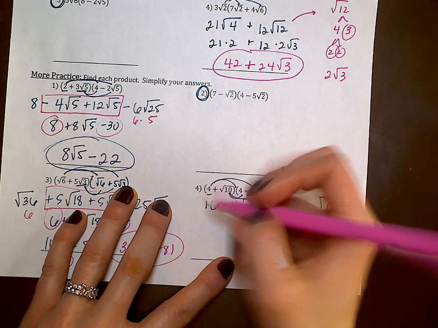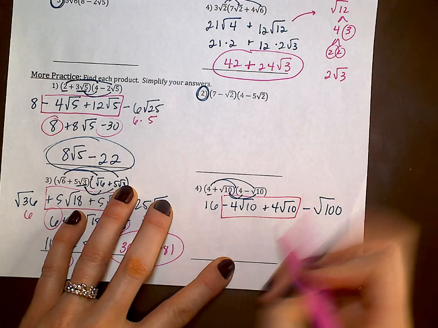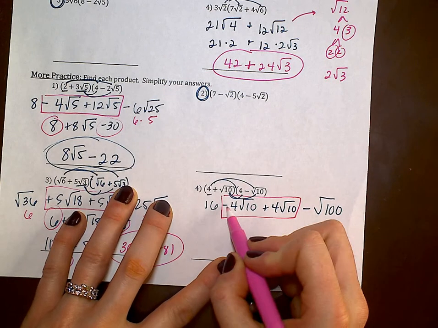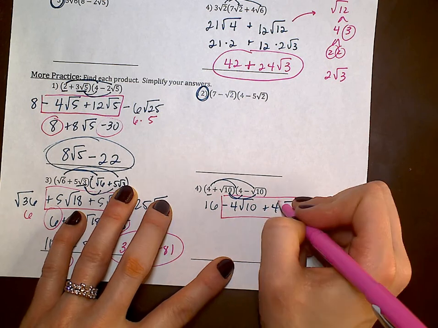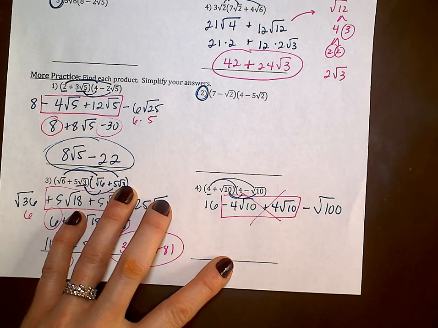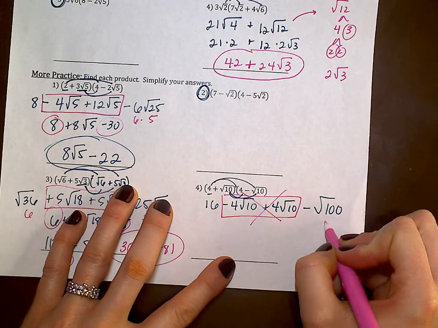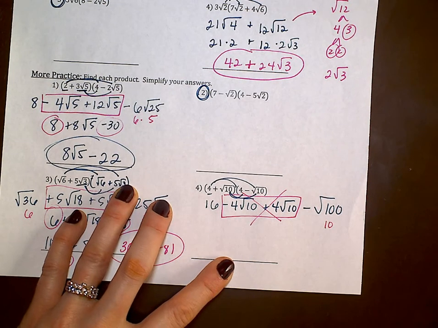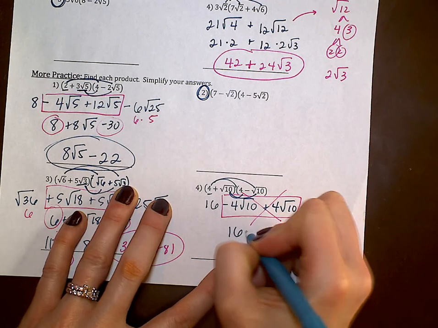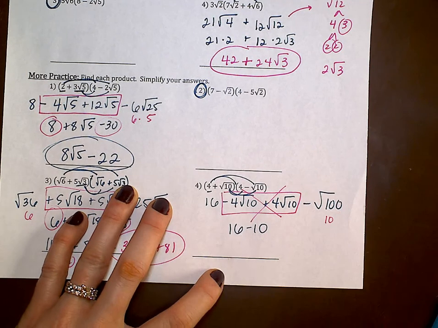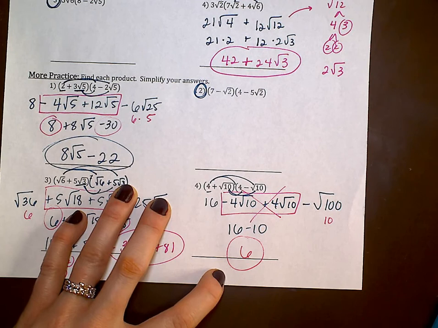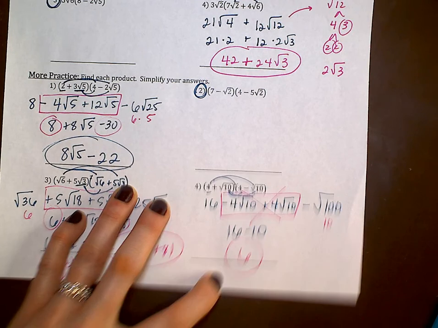Okay, in the middle here, here's what's special about this one. These are both radical 10s. Negative 4 plus 4 is 0. Don't even write the radical 10s. They are now gone. I noticed that 100 is a perfect square. It's 10. So this is really just the problem 16 minus 10, which is obviously 6. That was nice. I wish they all kind of worked out that well.